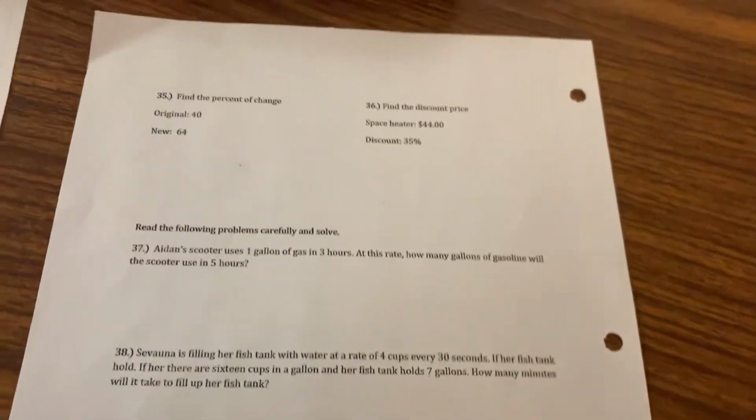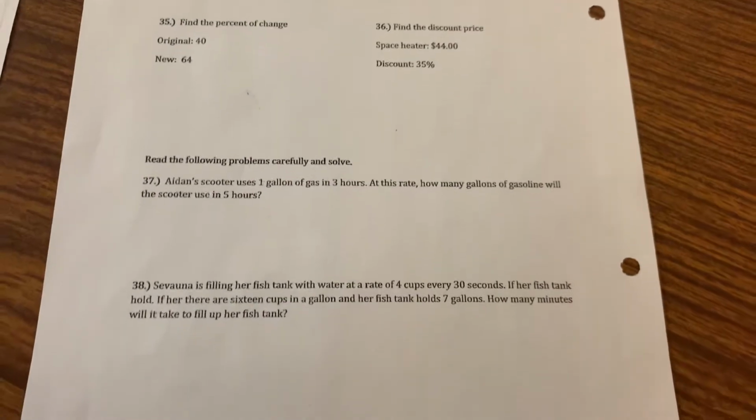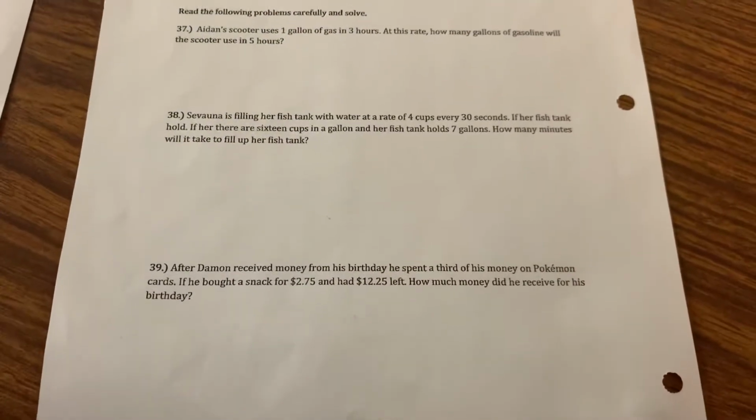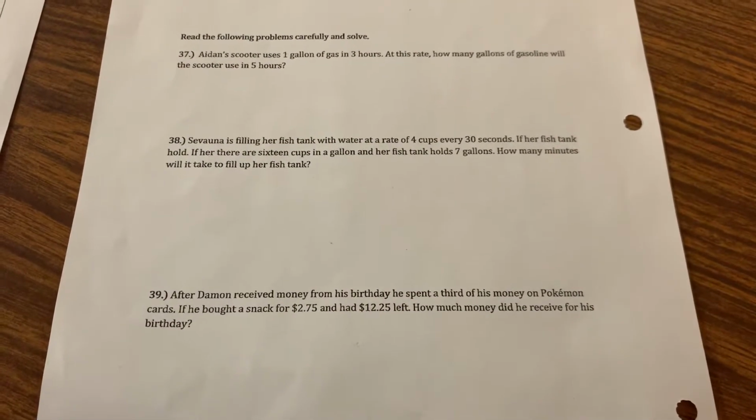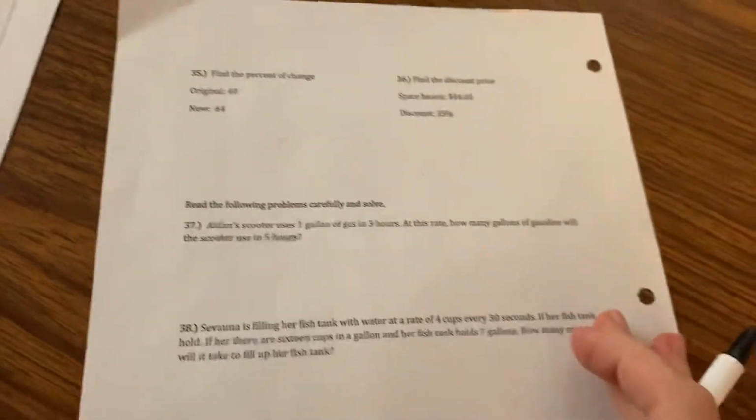Last part of your review, percent of change and proportions. This is the last thing you're learning in your chapter 2 notes. So I'm putting it at the end, even though it's in the middle of your packet.